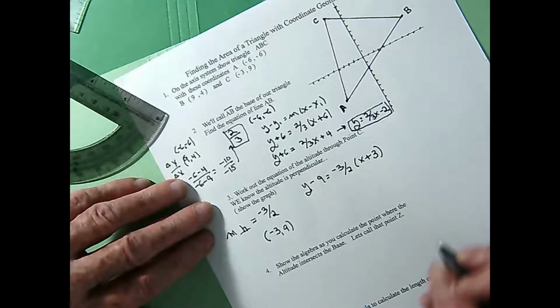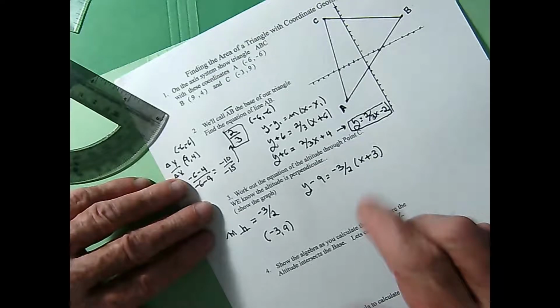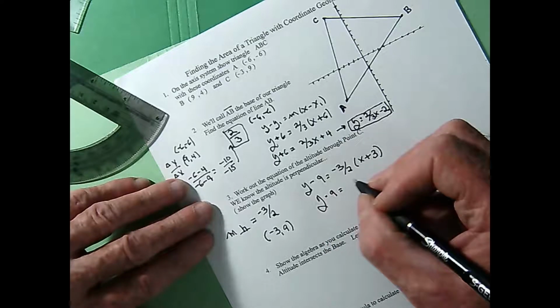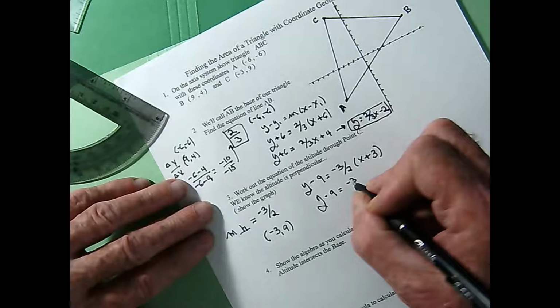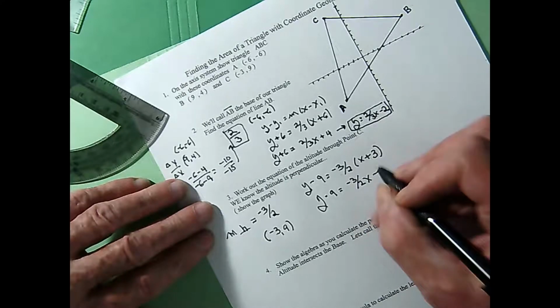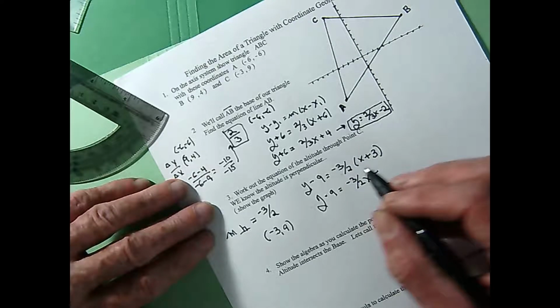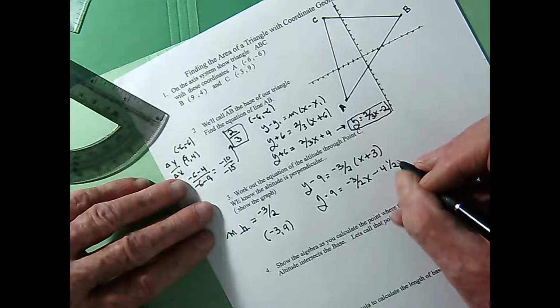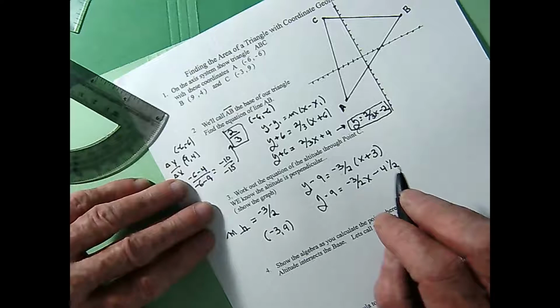Let's multiply through those parentheses. I got y minus 9 on the left-hand side. As I multiply here, a negative 3 halves times x. Here I have a negative times a positive, that'll be a negative. And 3 times 3 is 9 divided by 2. That's 9 over 2, which is 4 and 1/2.